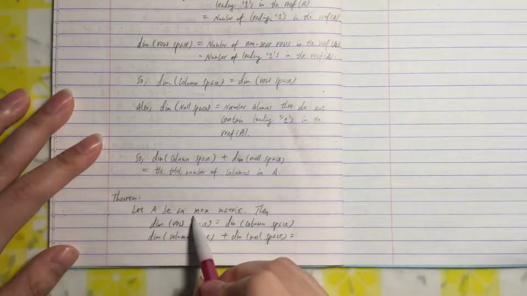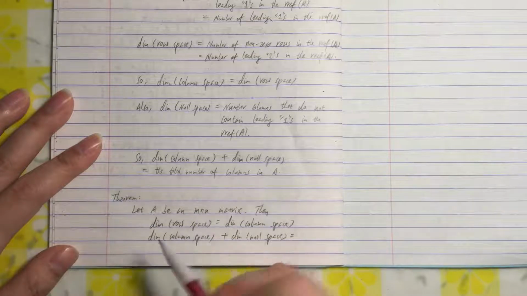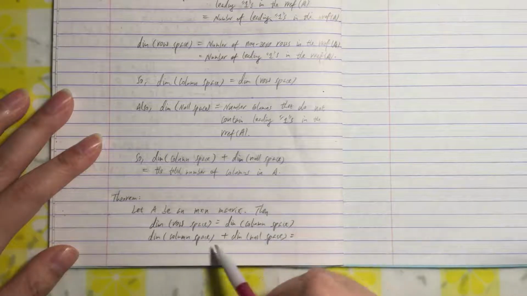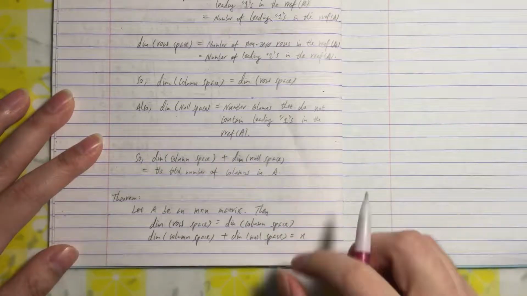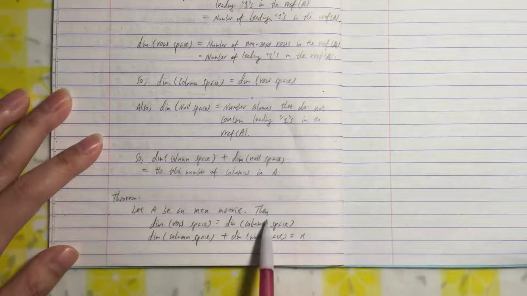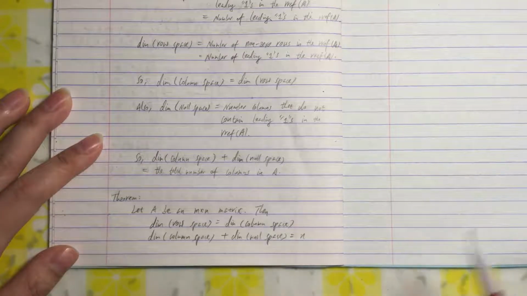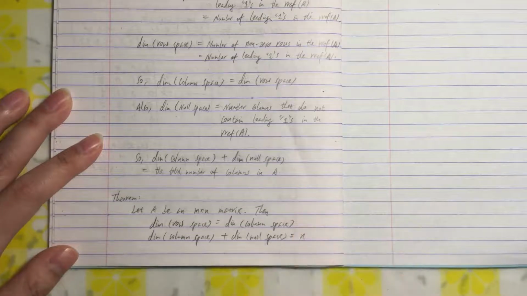Here, A is an m by n matrix. That means A has m rows and n columns. So the dimension of the column space plus the dimension of the null space must be n, the number of columns in matrix A. That's the relationship between the row space, column space, and the null space. This theorem is very, very important. Keep this theorem in mind.